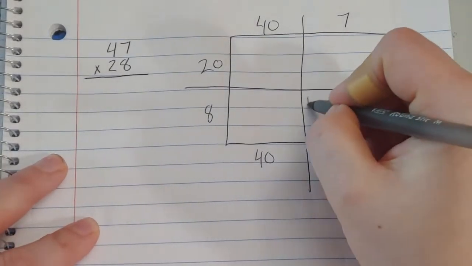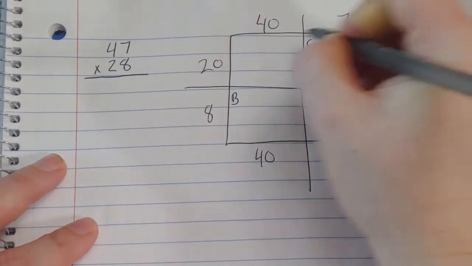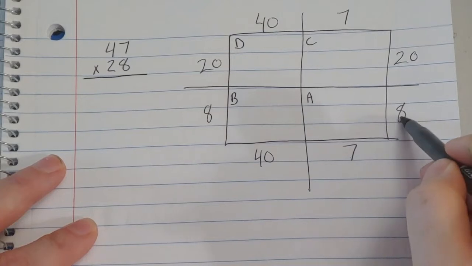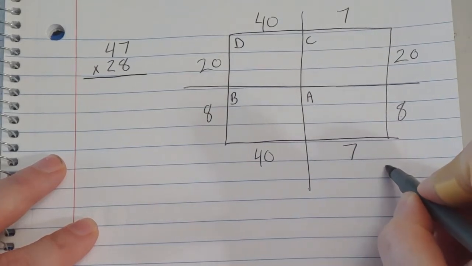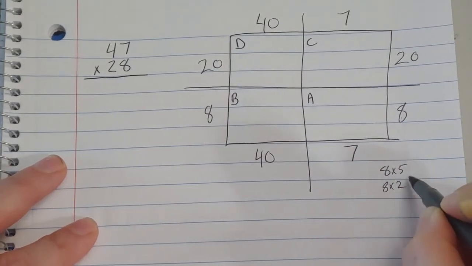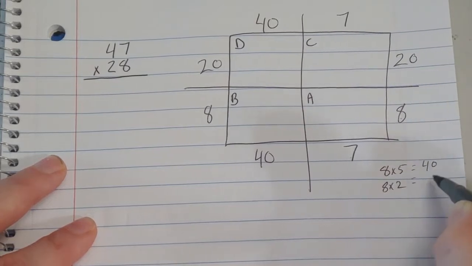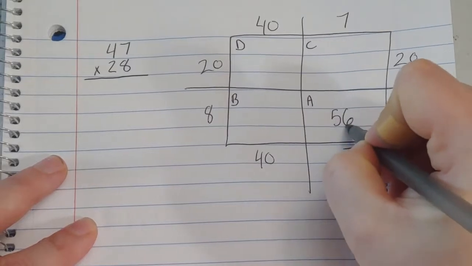So remember A, B, C, D. So A is 7 times 8. So I'm going to do 8 times 5, 8 times 2. 8 times 5 is 40, 8 times 2 is 16, so 56.